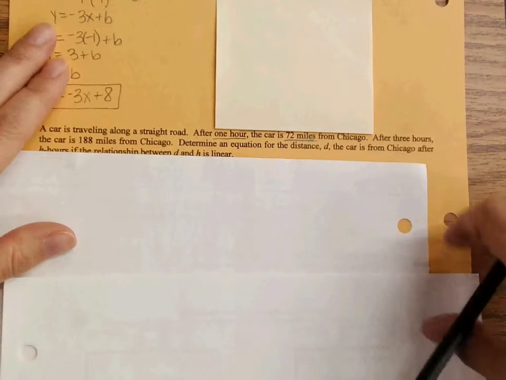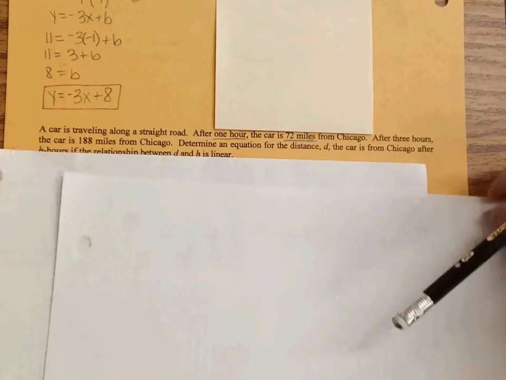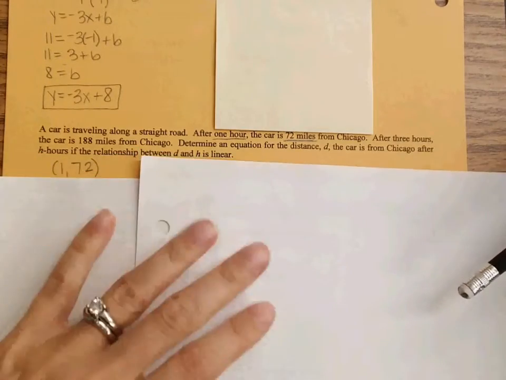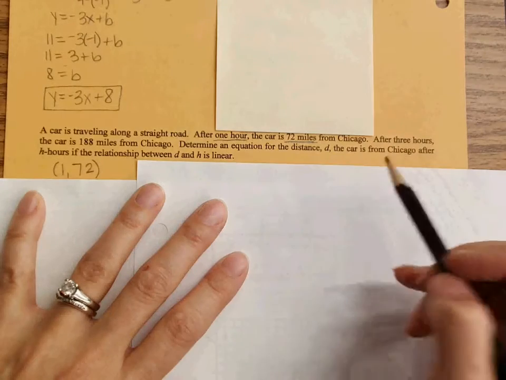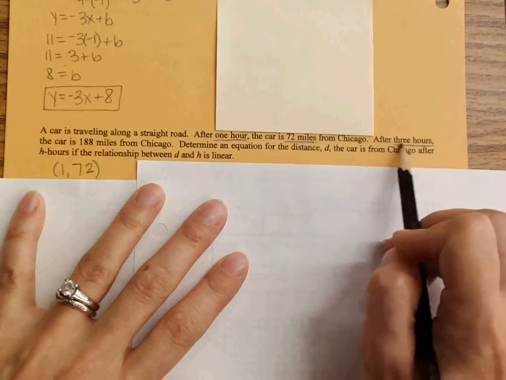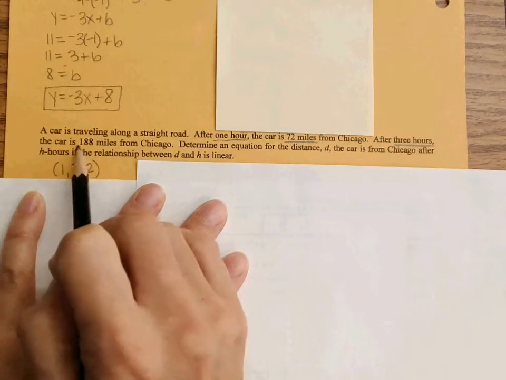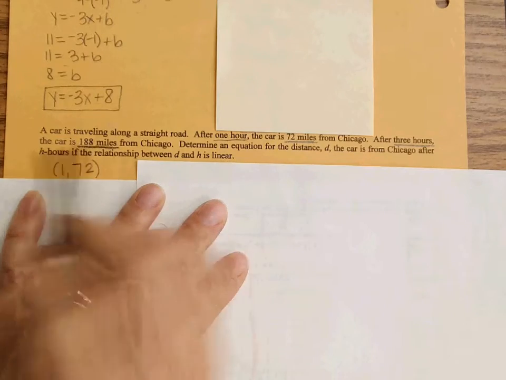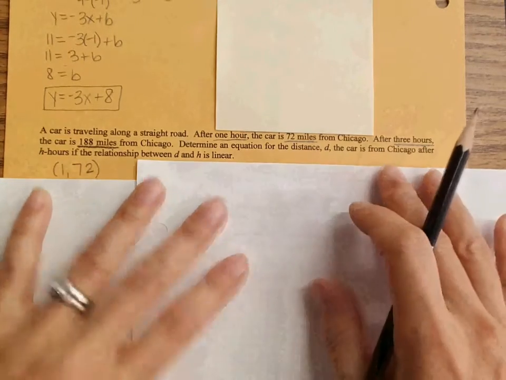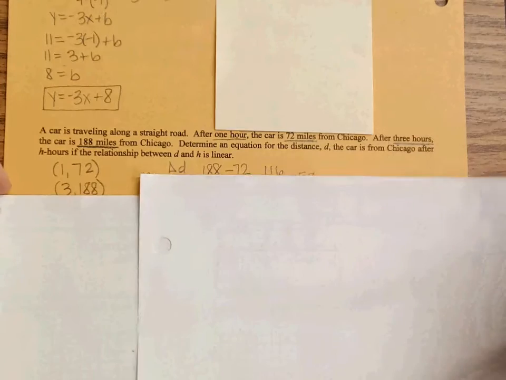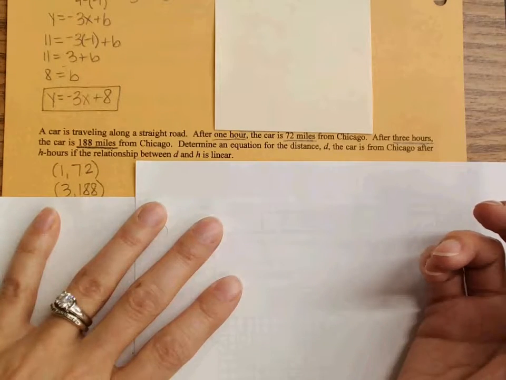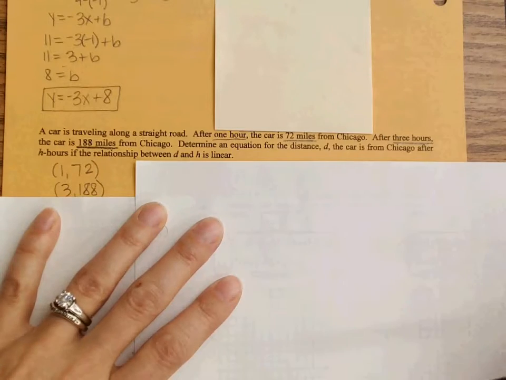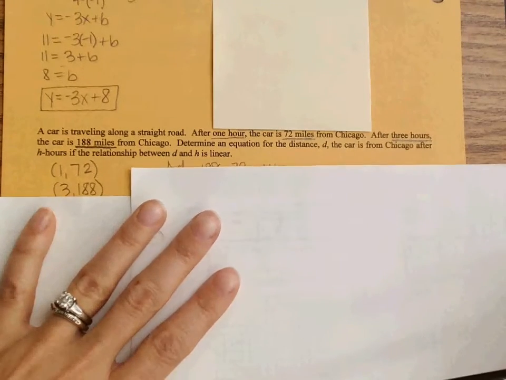Sorry, trying to get my paper in the right location. So I have the point 1, 72. After 3 hours, the car is 188 miles from Chicago. That's my second ordered pair: 3, 188.